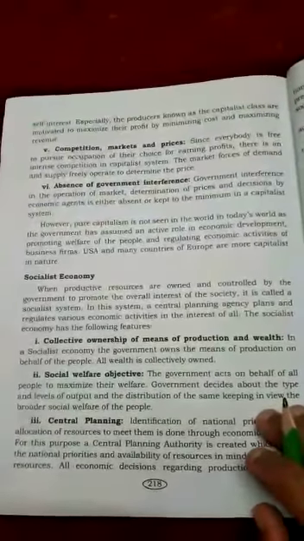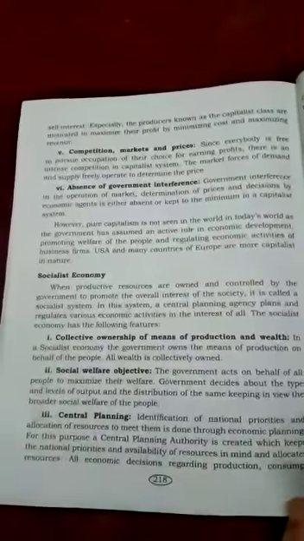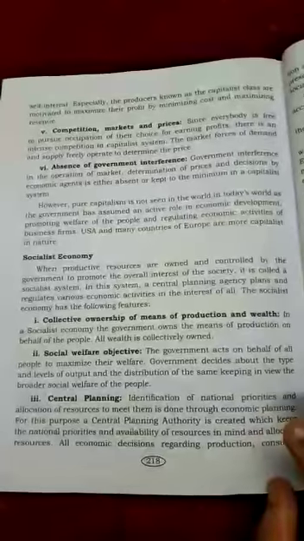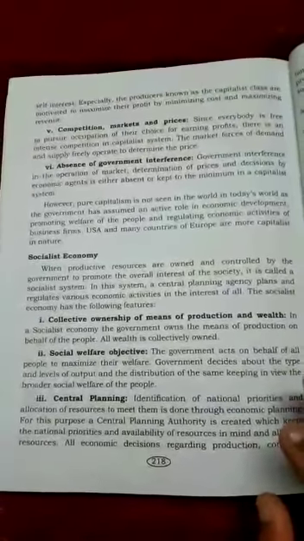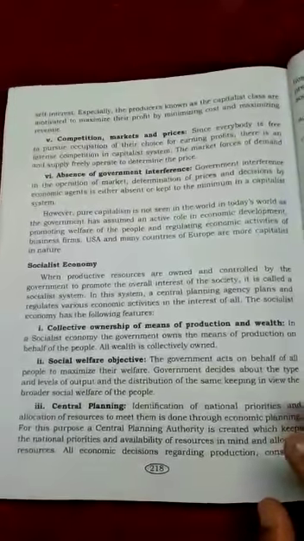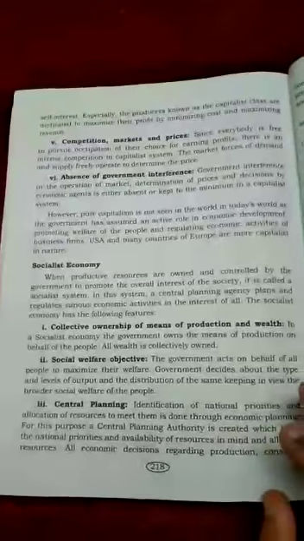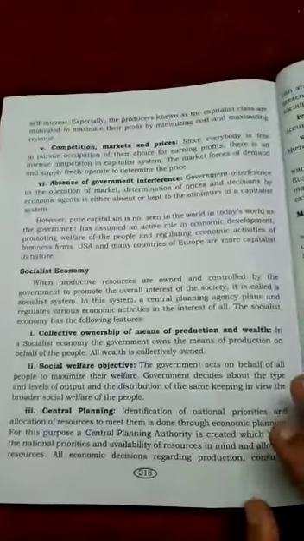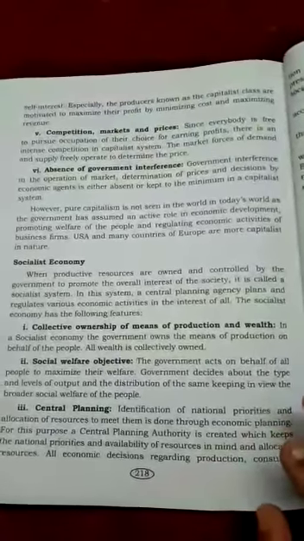Okay, absence of government interference. As we have already seen, this is controlled only by the individual owner. So government interference in the operation of the market, determination of prices, and decisions by economic agents is either absent or kept to the minimum in a capitalist system.